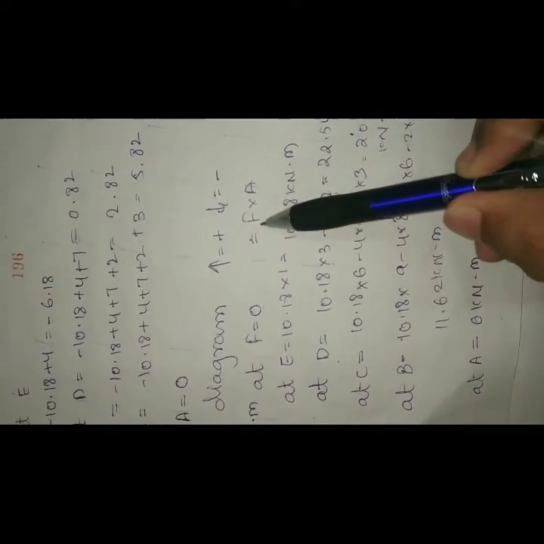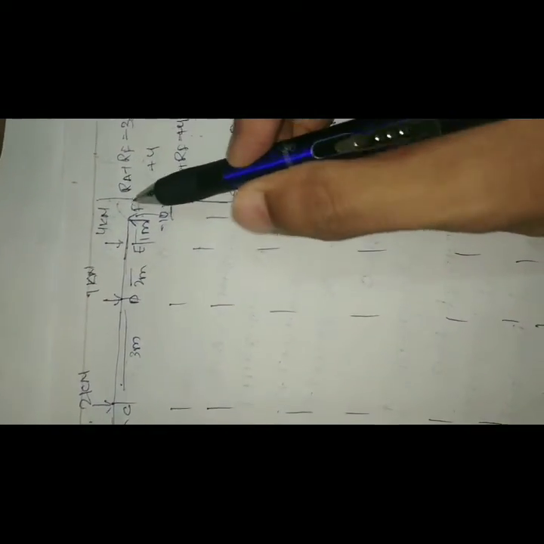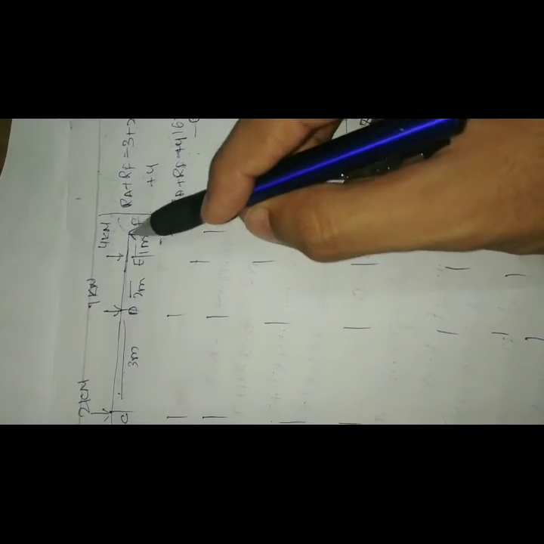So the bending moment can be found by using this formula, force into area or perpendicular distance. We should always find the bending moment from the right side, because at F the force is minus 10.18 and there is no area. We have to always look at the right side.